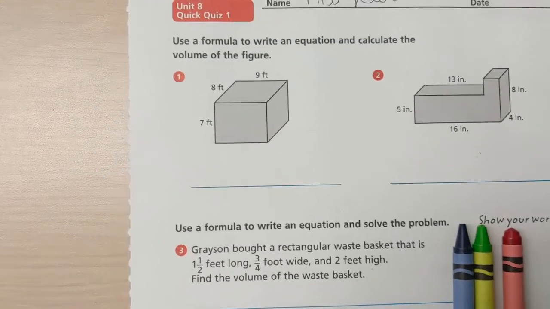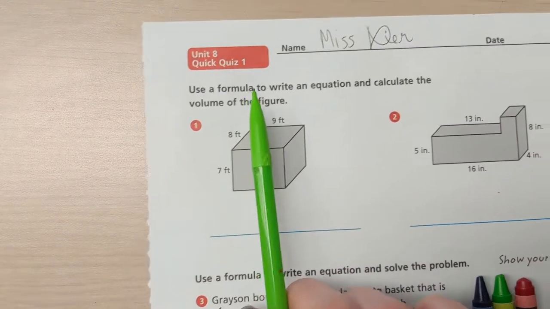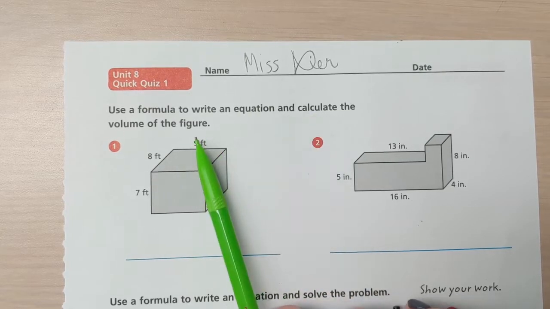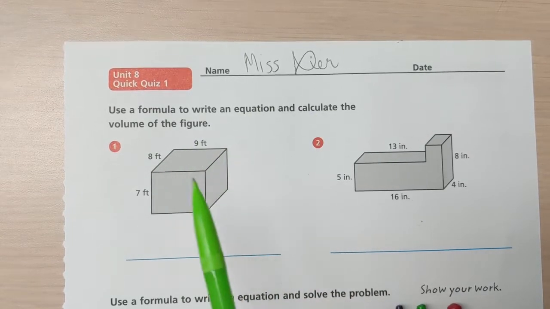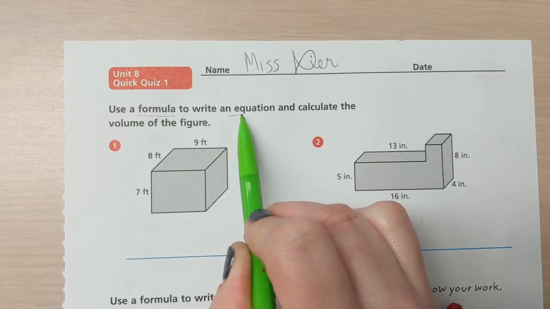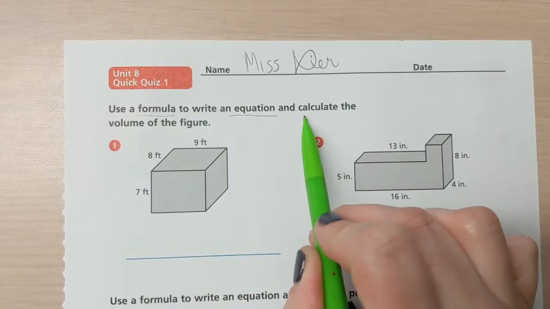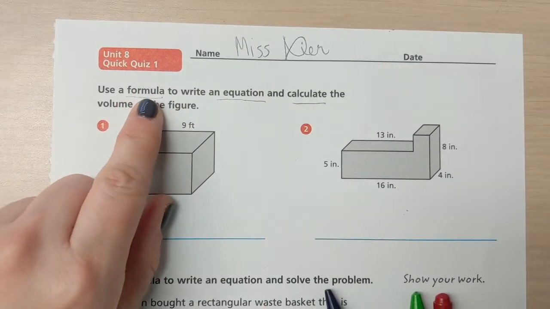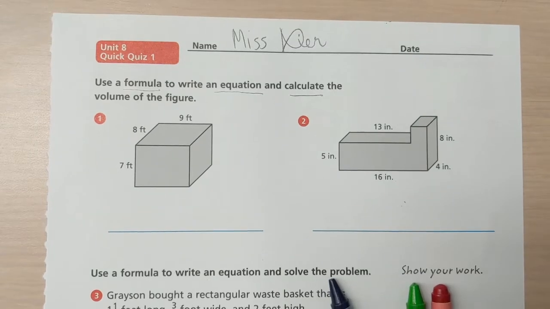On number 1, the directions say, use a formula to write an equation and calculate the volume of the figure. So they're wanting us to use the formula we know for volume and to write the equation and calculate. So we have three things we have to be thinking about on this one. First one is, what is the formula? So I want you to say this saying with me.